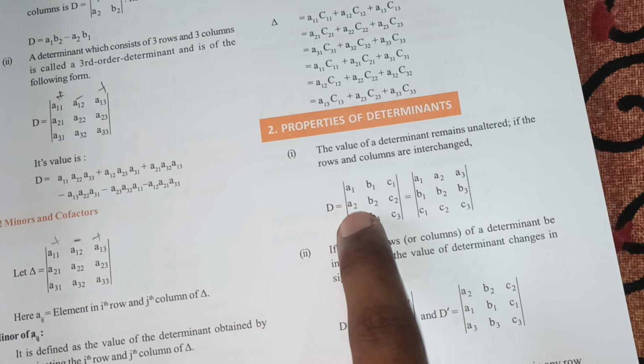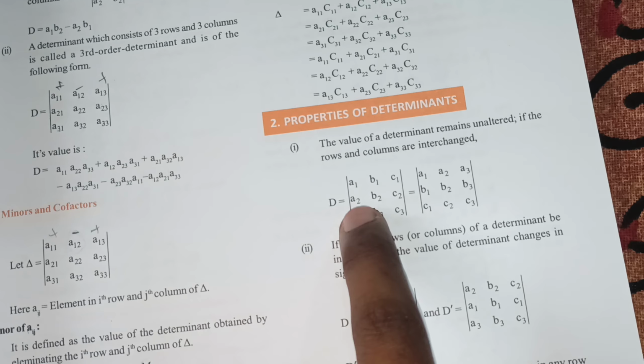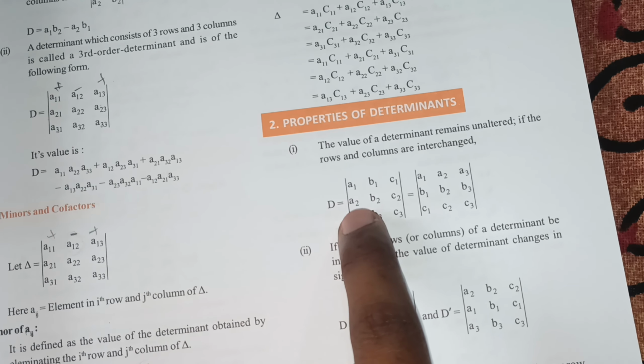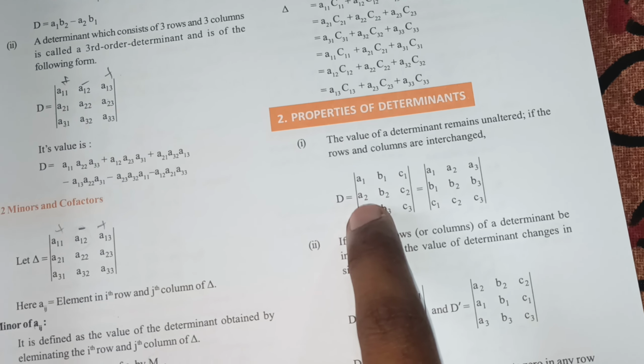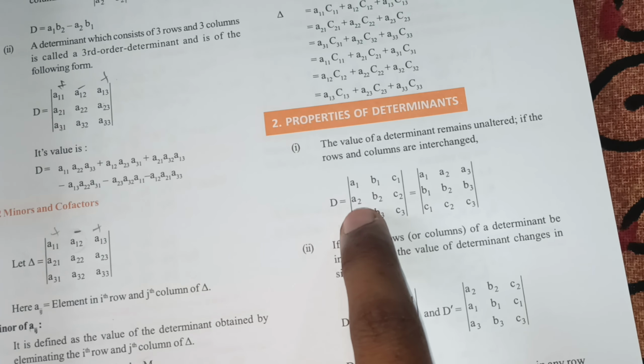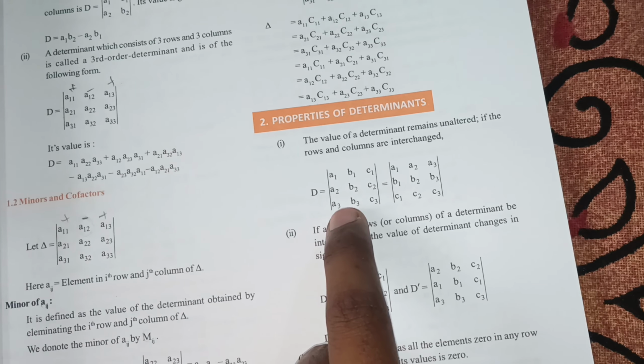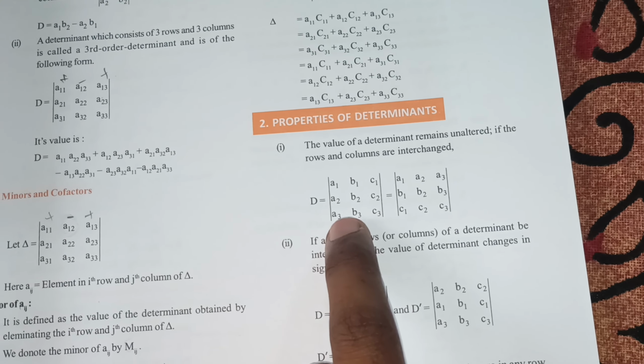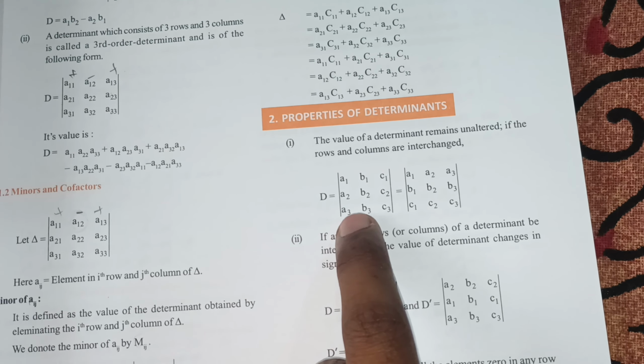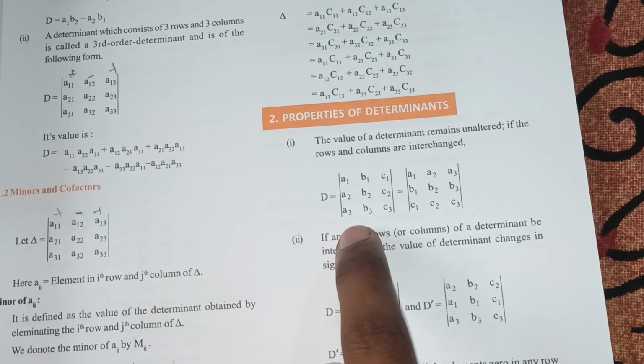Determinant of A is equal to determinant of A transpose equal to D. This is property 1. This can be used in many problems. I am going to explain the problems in the next video. I am only explaining the concept in this video.